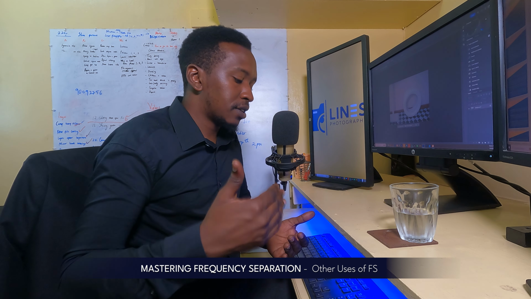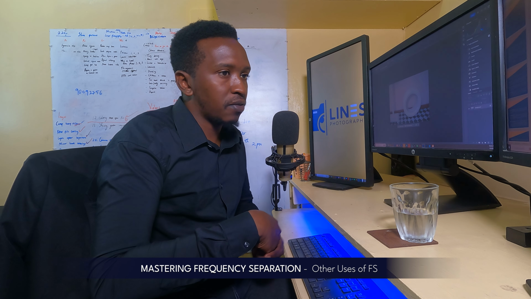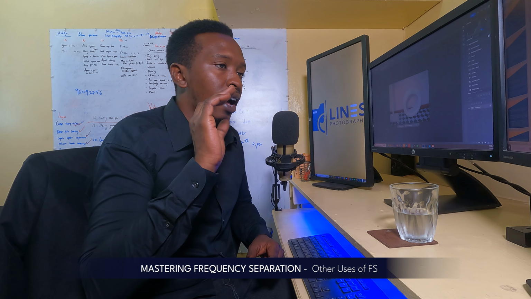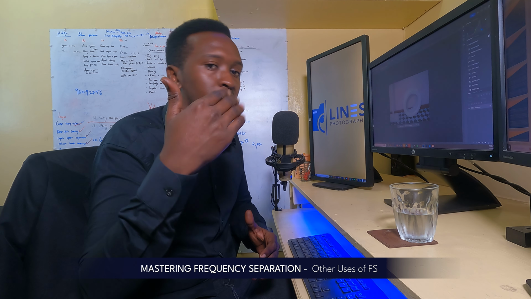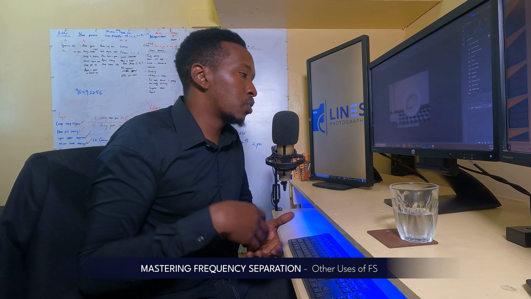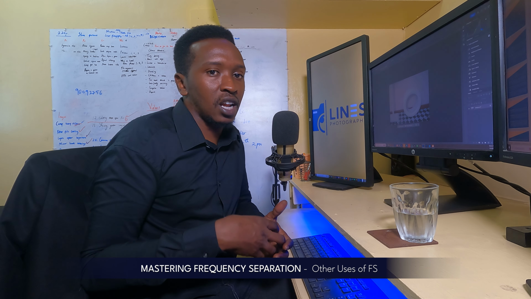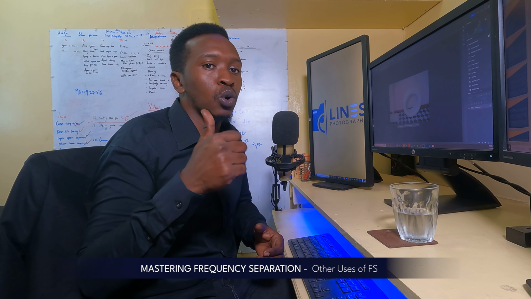Apart from editing just skin, there's more that you can do with frequency separation in our editing workflows. In this particular video, I'm going to be sharing 4 more things that you can use FS to do as you do your photo editing tasks, even without doing frequency separation on the skin of your subjects, because sometimes FS can be used even on images that do not have human subjects and do not have skin. So that's why I'm saying FS is not limited to skin work only. You can do a bit more with FS.